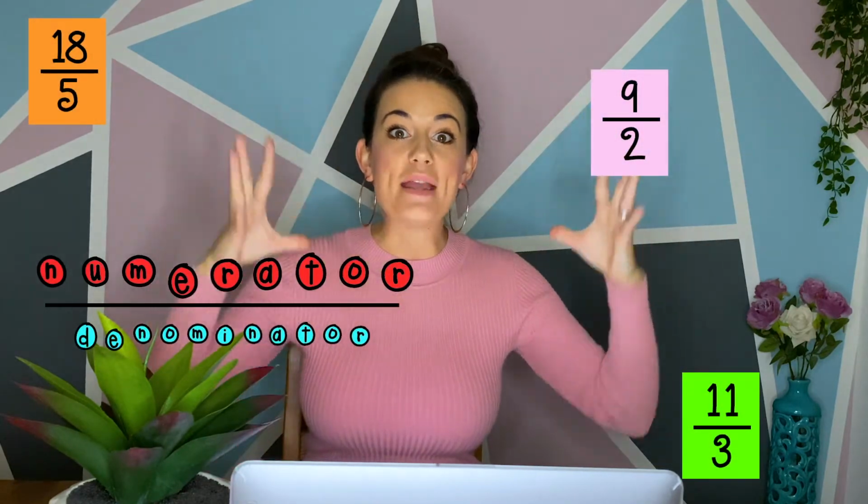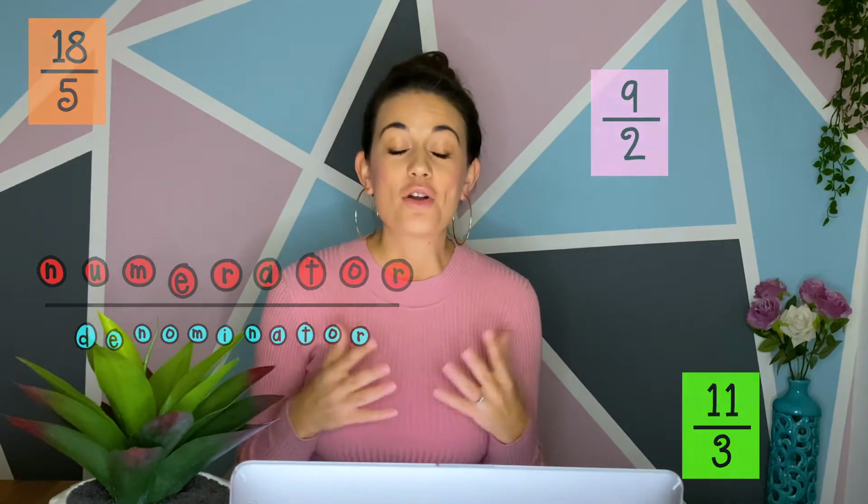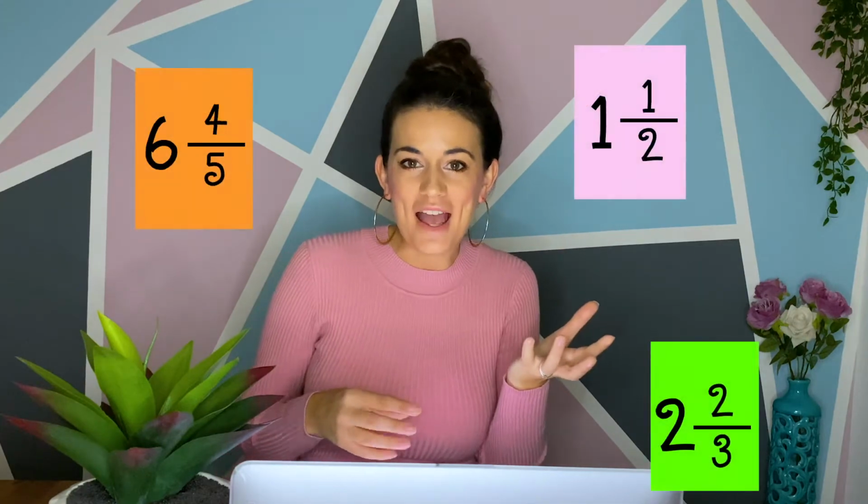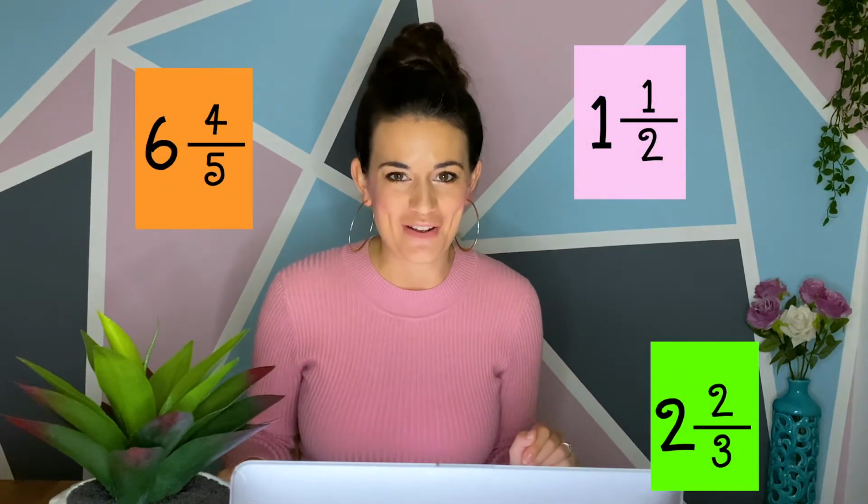Now, to know the difference between a proper fraction and an improper fraction will bring me to what is the numerator and what is the denominator. Well, the numerator is the top number of the fraction and the denominator is the bottom number of the fraction. So for a proper fraction, it means that the numerator is smaller than the denominator. For an improper fraction, the numerator is bigger than the denominator. For a mixed fraction, we have a whole number and part of a fraction left over.